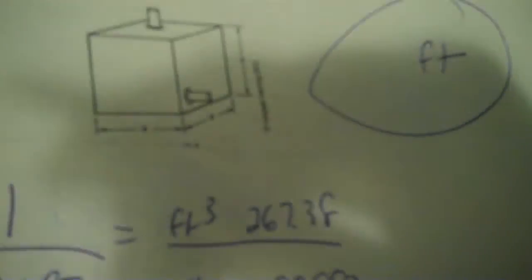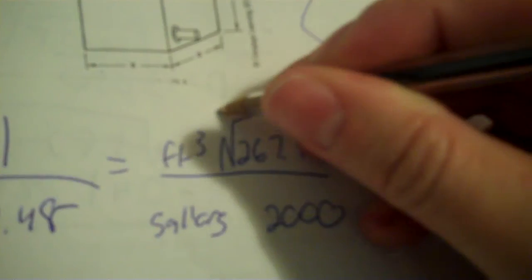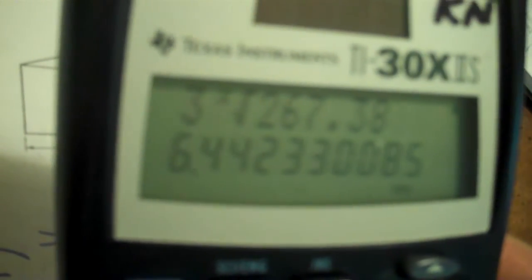So a side is just feet, okay? No exponent, feet. So how would I get that from a third power down to just feet? Well, I'd apply a cubic root. Okay, so 3 second caret 267.38, okay, 6.44.